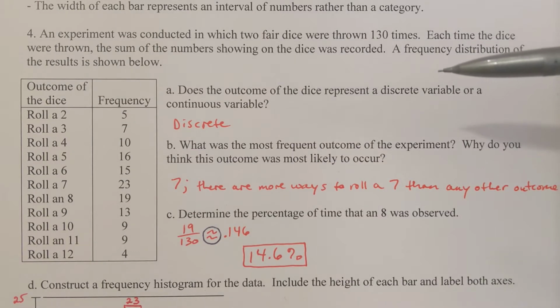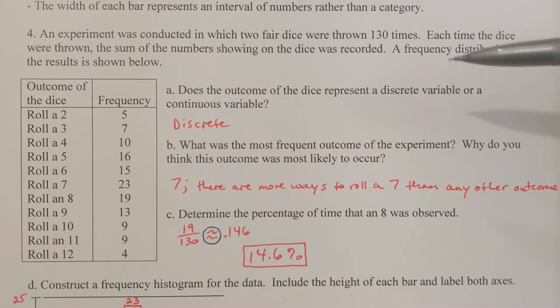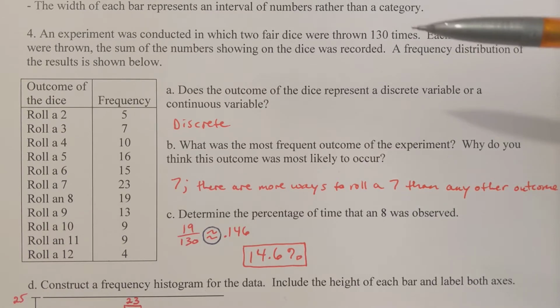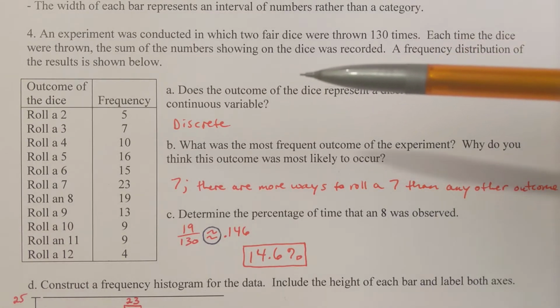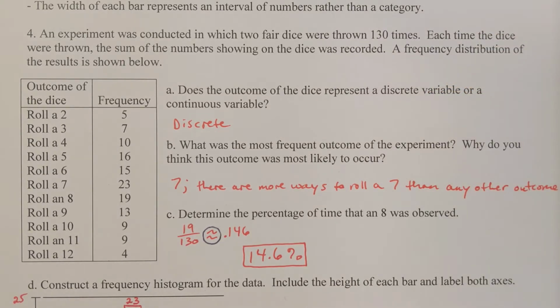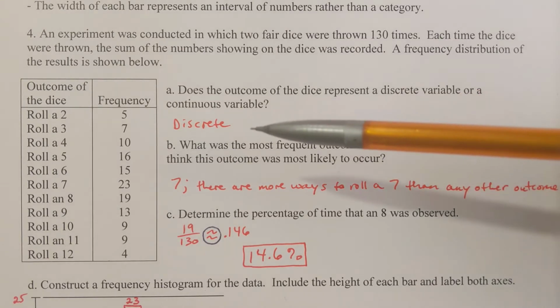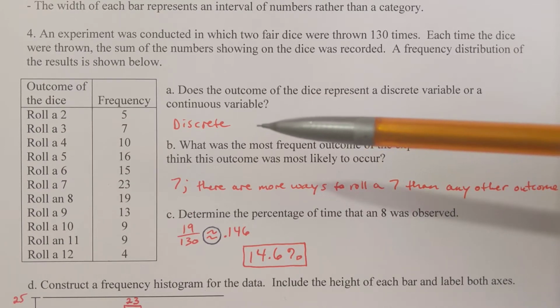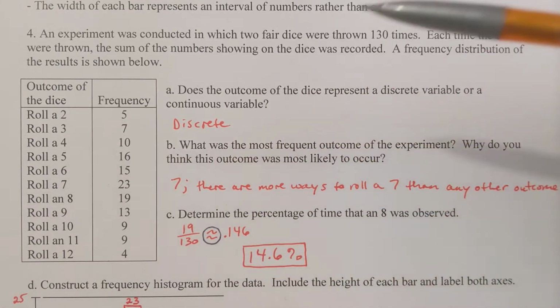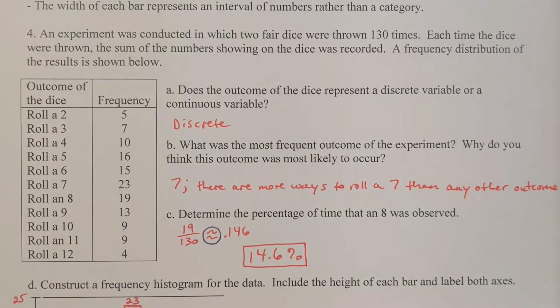Does the outcome of the dice represent a discrete variable or a continuous variable? So you're going to have a discrete variable, because you're only going to have counting number values on the sum of the dice. You can't roll a 5.73. You roll a 5 or a 6. So this would be a discrete variable since you just count up the values there.